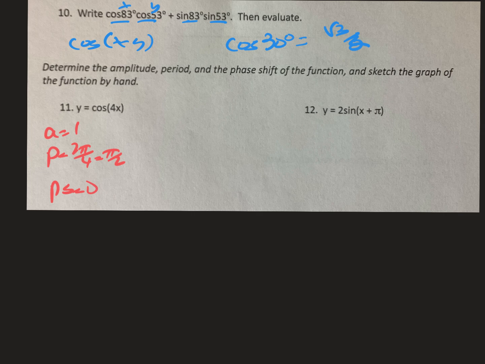So if I'm going to graph one period of that one, maybe you start the graph at your phase shift, which is 0. Your period is where you end up, pi over 2. Halfway to pi over 2 is pi over 4. Amplitude is 1, negative 1, cosine. Cosine starts at 1, it goes down, up. So the graph is just like that.